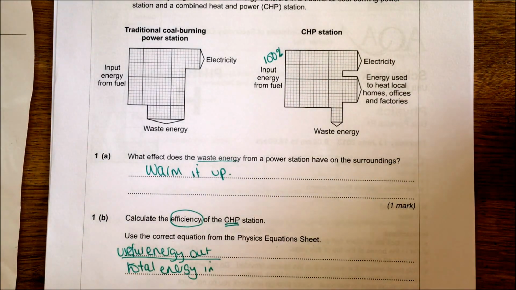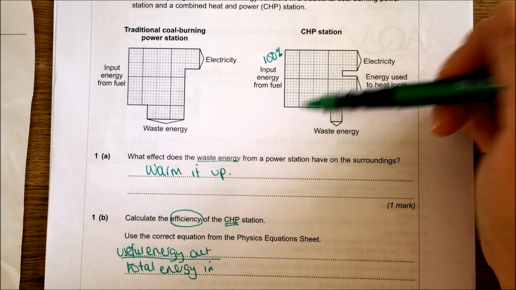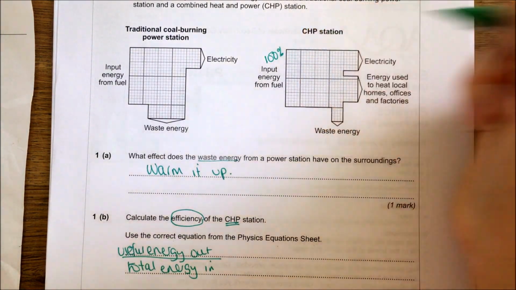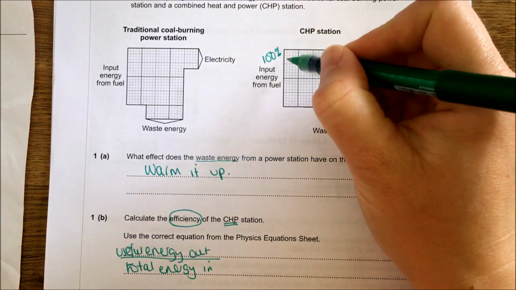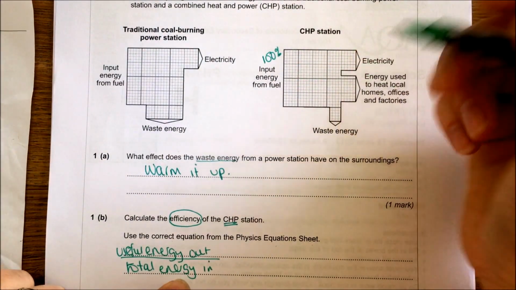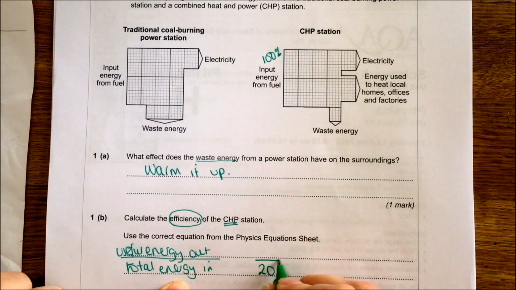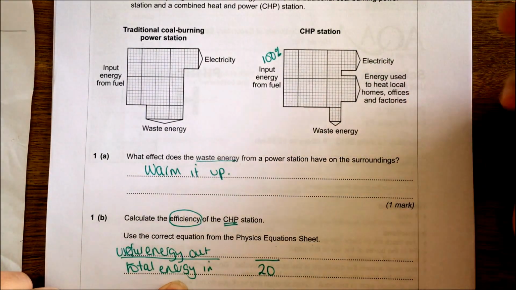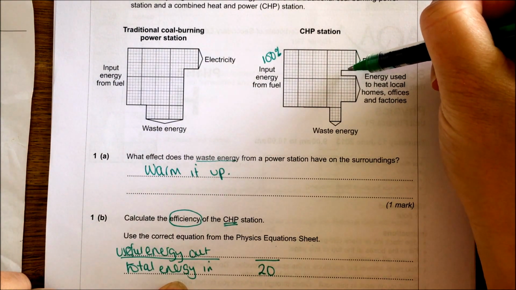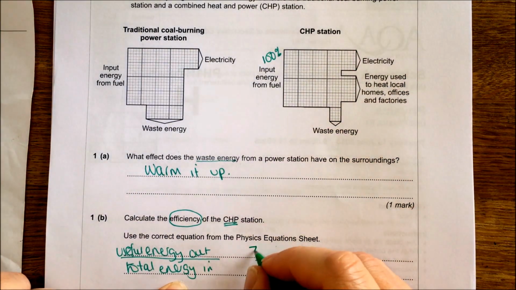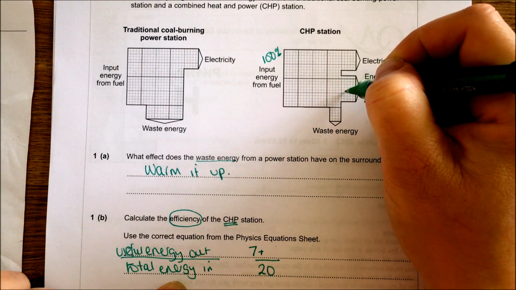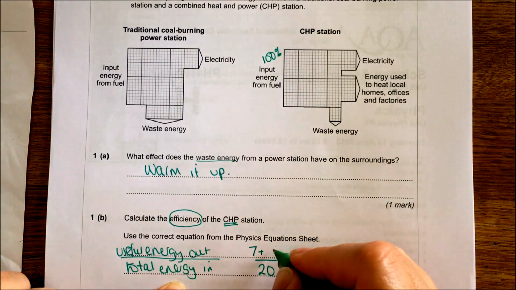So we can literally just add up the squares and work it out from that, or we can do it as a percentage. So we've got 1, 2, 3, 4, 5 small squares in each larger box. So 5, 10, 15, 20 is our input energy in. And on this side over here, we've got 1, 2, 3, 4, 5, 6, 7 plus 1, 2, 3, 4, 5, 6, 7, 8, 9.